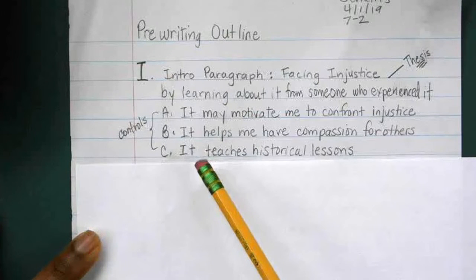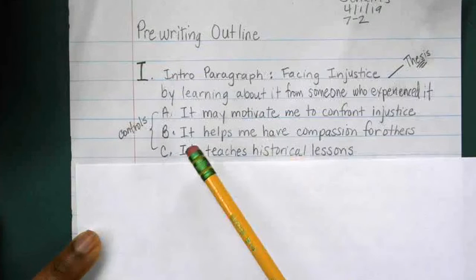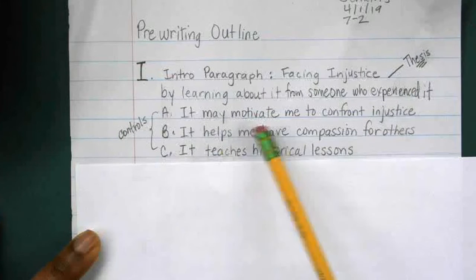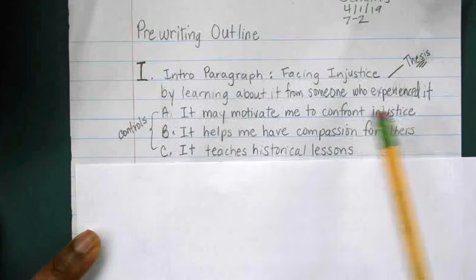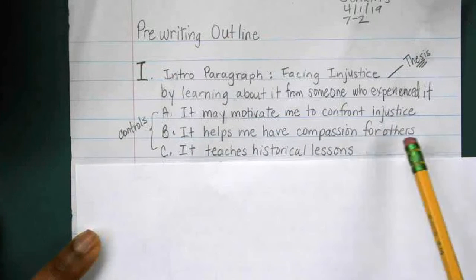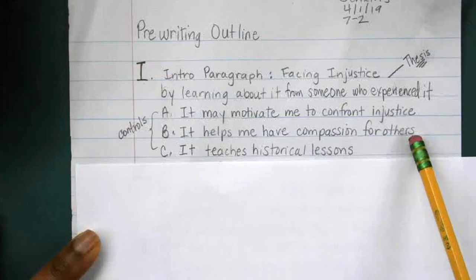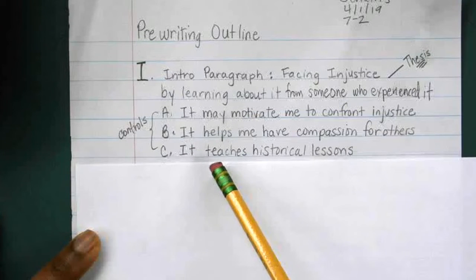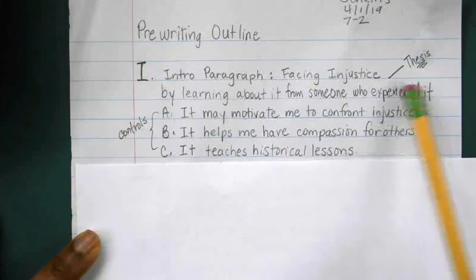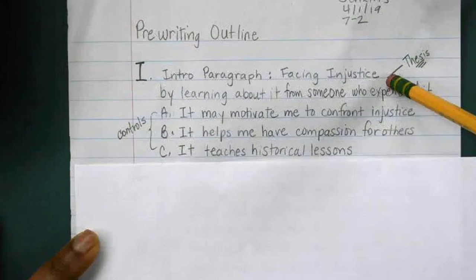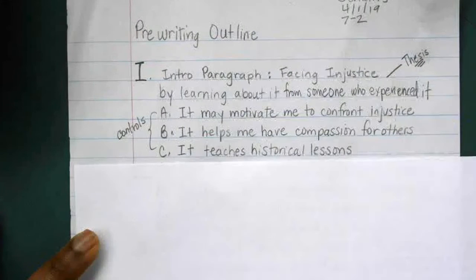And so for me, I'm going to write about, my subtopics are, why should we learn about injustice from someone who experienced it? Because it may motivate people to confront injustice. I'm going to also have a paragraph about it may help people have compassion for others who've experienced these hard times. And then my final body paragraph is going to focus on the ways that it teaches us some historical lessons. So these are the reasons why I feel we should learn about injustice from someone who has actually experienced it.